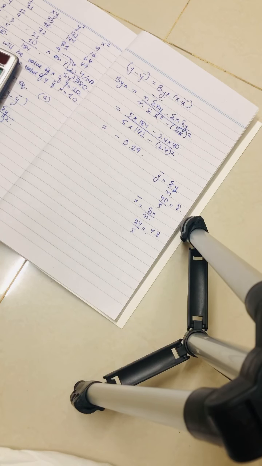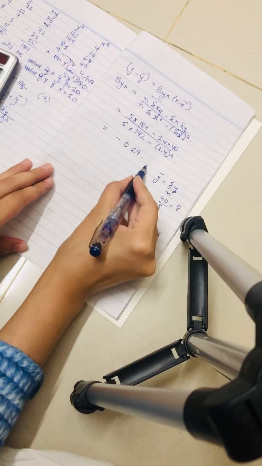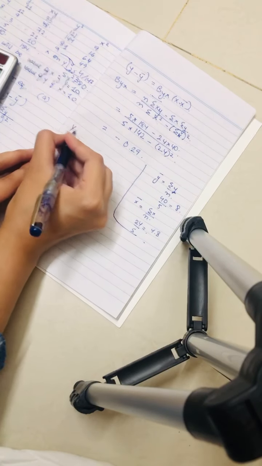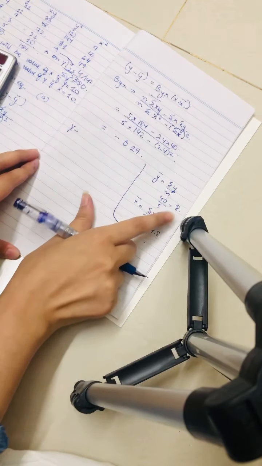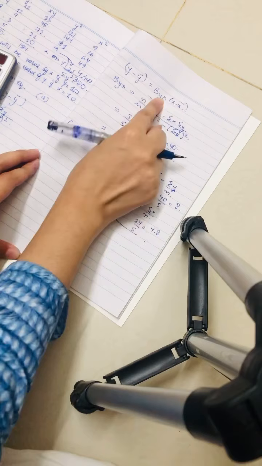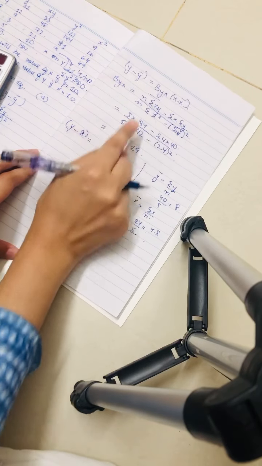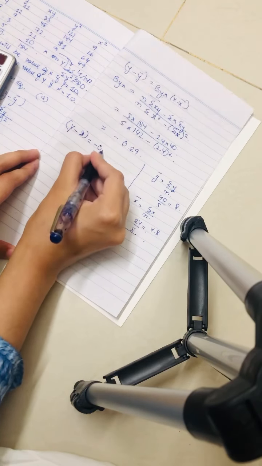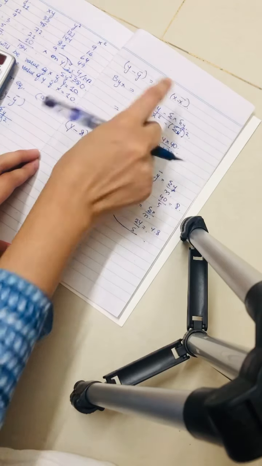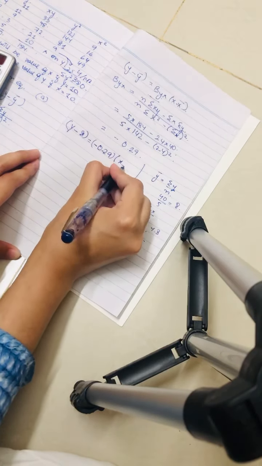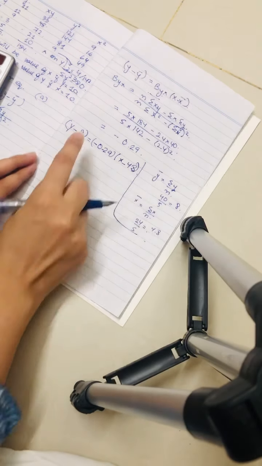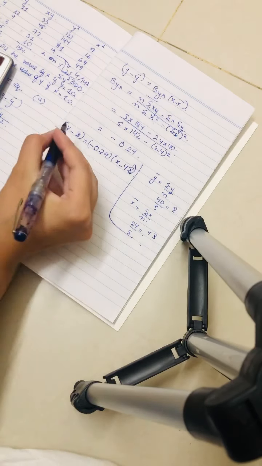Now we will look at our formula. y minus y bar, where y bar is 8, is equal to bxy. What is bxy? Minus 0.29, bracket open, x minus x bar, where x bar is 4.8. Now we will be calculating it.